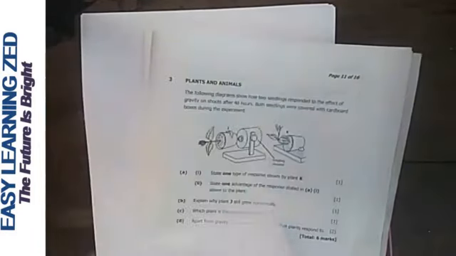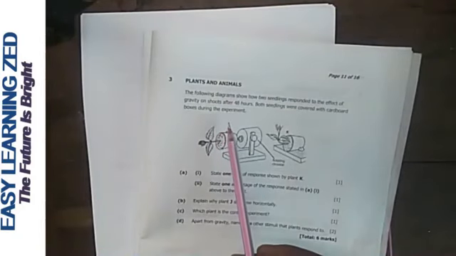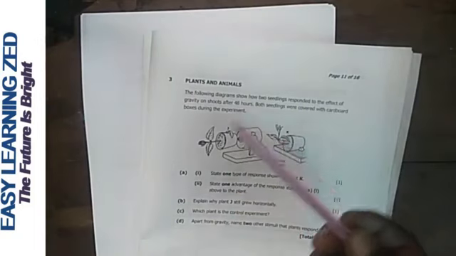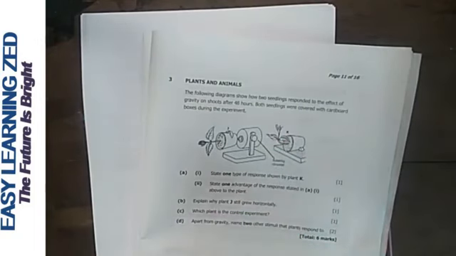Remember here there is no element of sunlight in this question. When we read this, we are told it was covered with cardboard during the experiment, so everything was in the dark. So the shoot always grows going upwards.